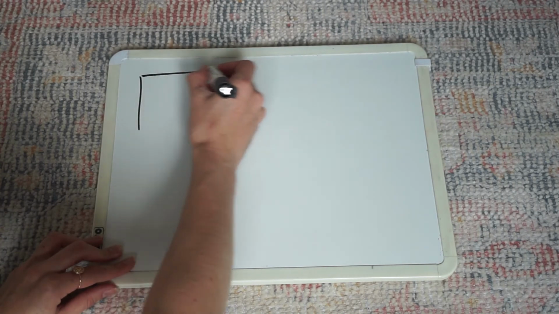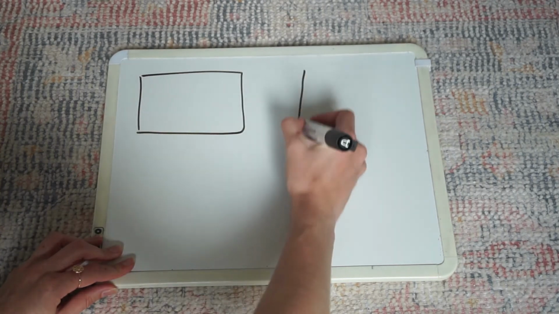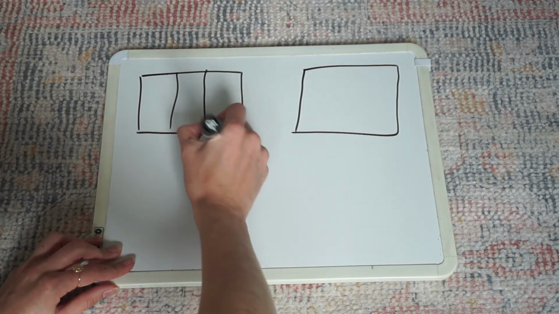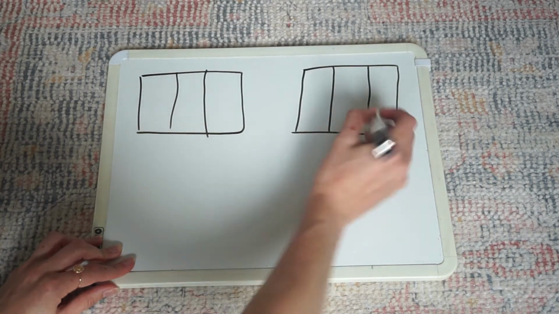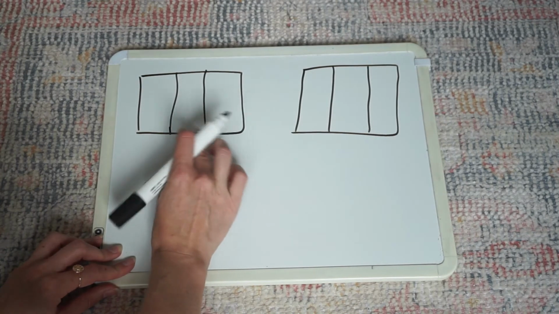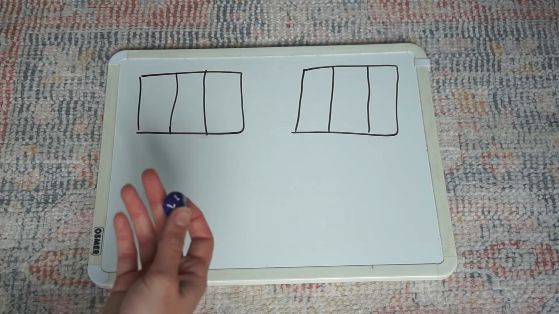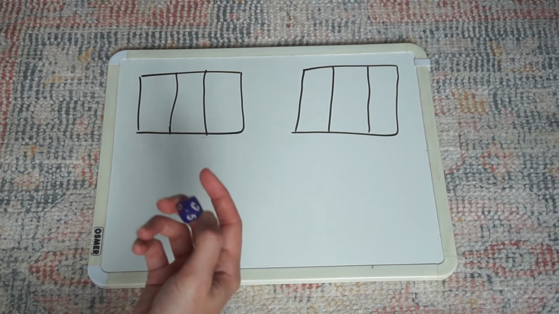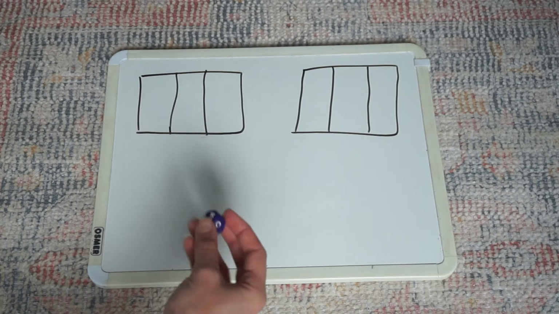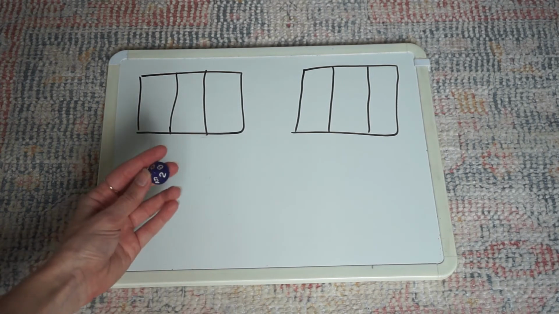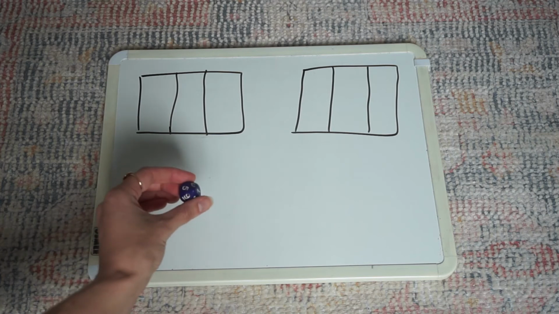I'm going to start by drawing 2 boxes for me and a partner, and I'm going to divide each box into 3 sections. You will also need a dice for this game. A normal dice is fine, but here I have a 9-sided dice, and with my 9-sided dice I like them to start at 0 and go to 9 and not start at 1 and go to 10.